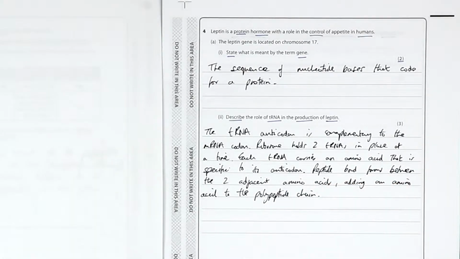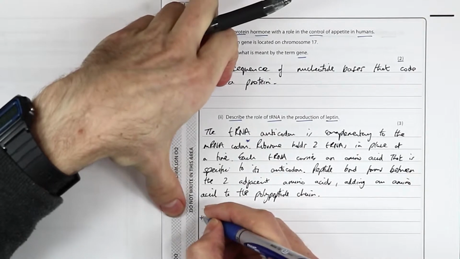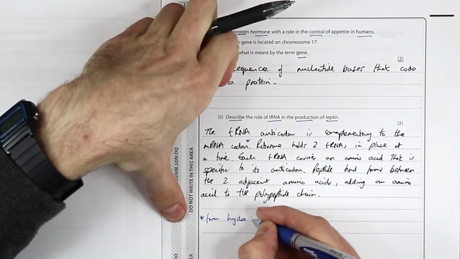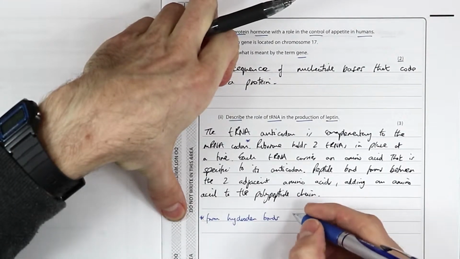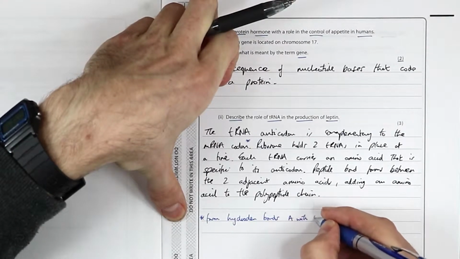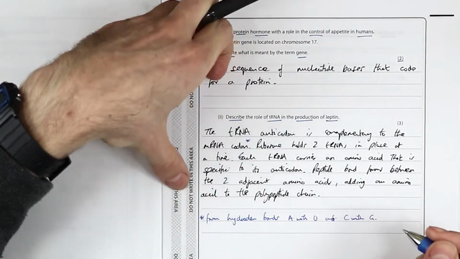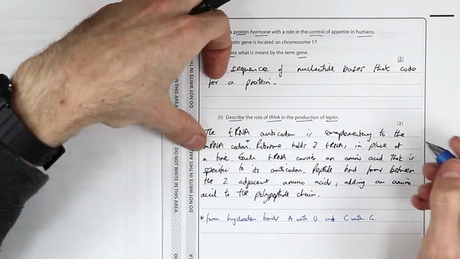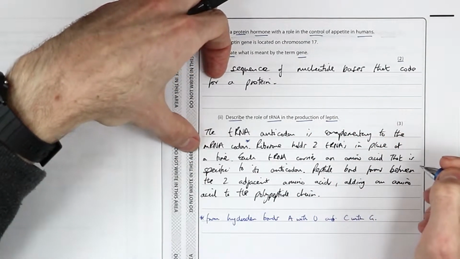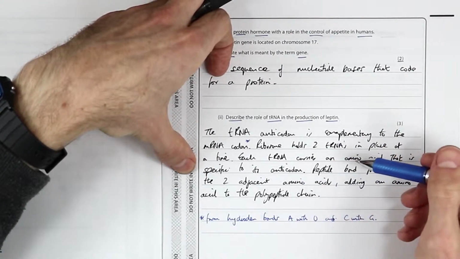Okay, let's just self-check this. The transfer RNA anticodon is complementary to the messenger RNA codon. Maybe I should say here it forms hydrogen bonds, A with U and C with G. The ribosome holds 2 transfer RNAs in place at a time. Each transfer RNA carries an amino acid that is specific to its anticodon.